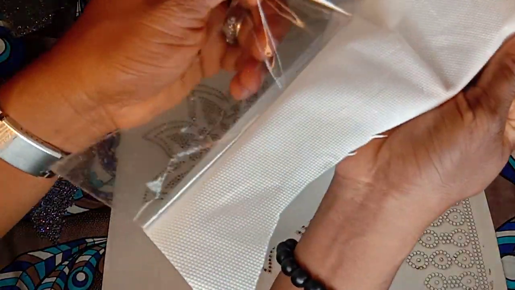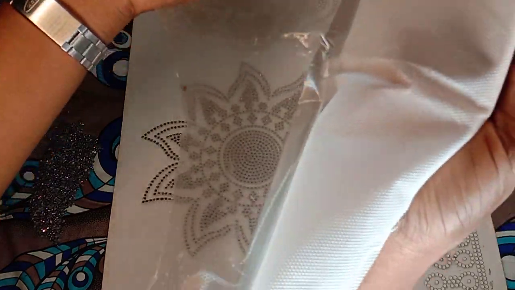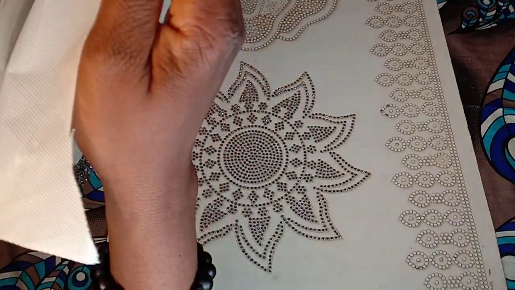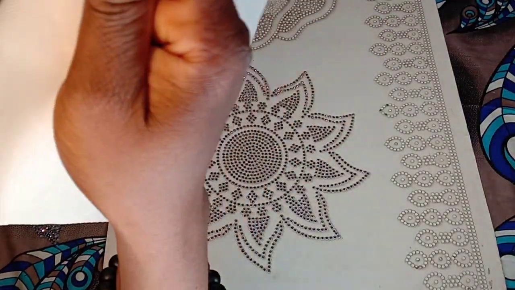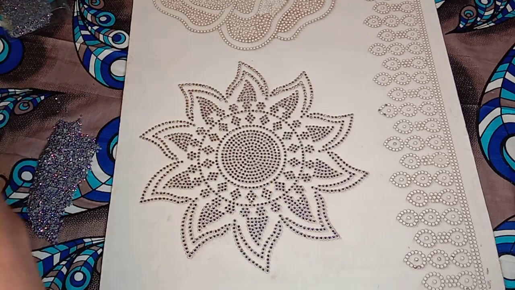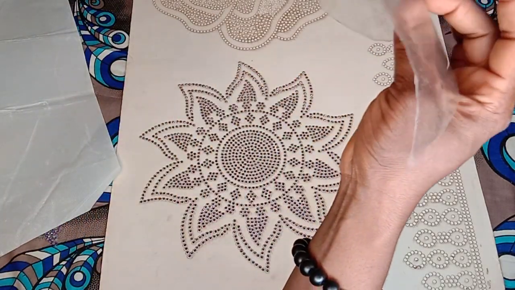Peel it open this way. If it was longer than this, you need someone to hold this white side for you. It's just a short one. I'm going to peel it open. So I have it here.